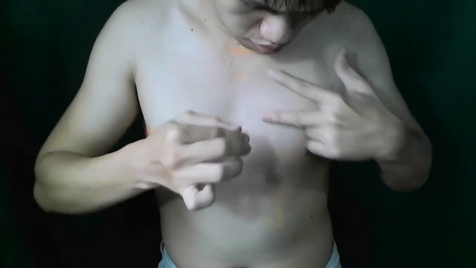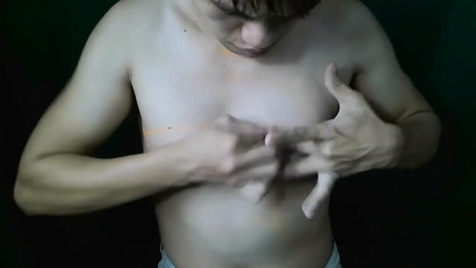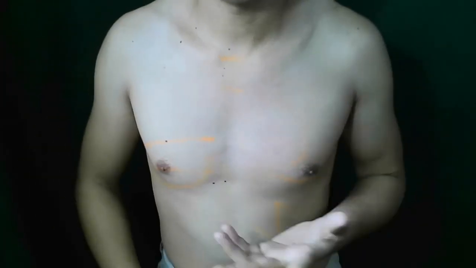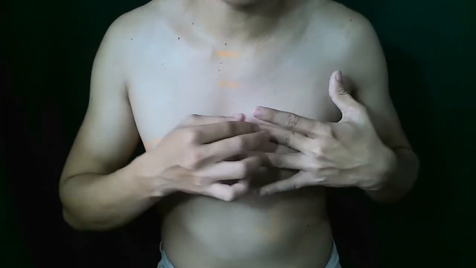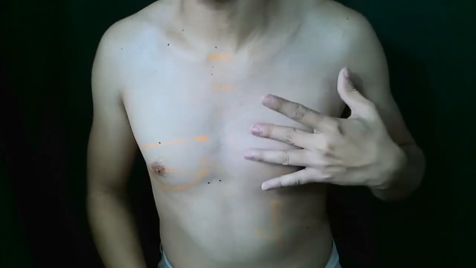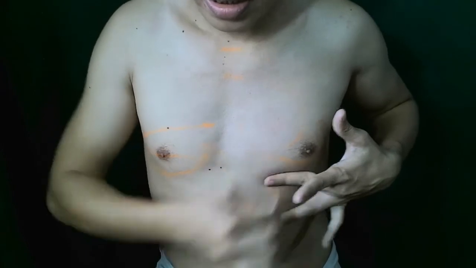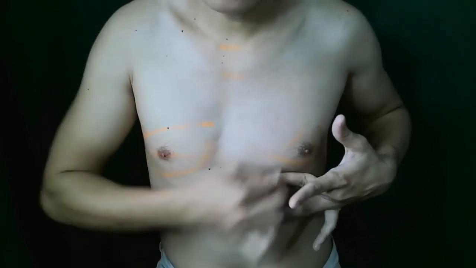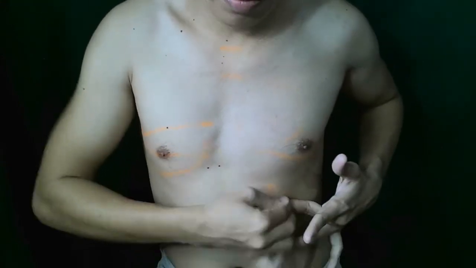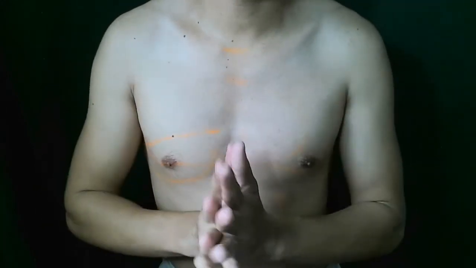So don't assume this area has consolidation just because you hear dullness. You're just percussing the superficial cardiac dullness. And if we're going down here, it should be slightly tympanic but not dull. And going down here, it should be high tympany, so it should sound like a drum.